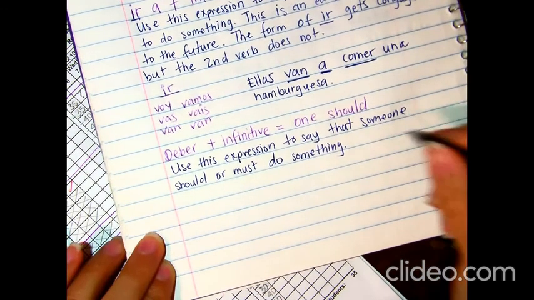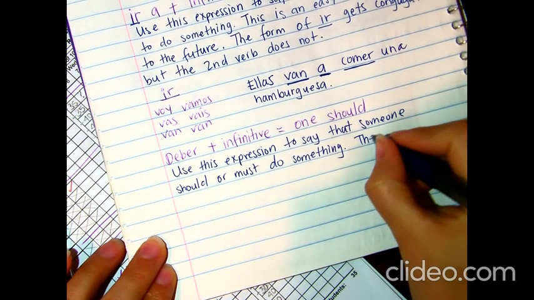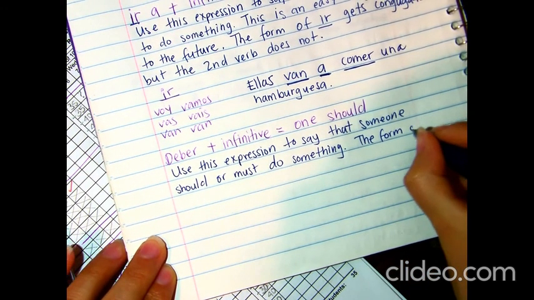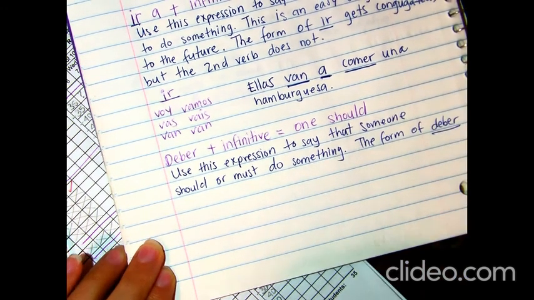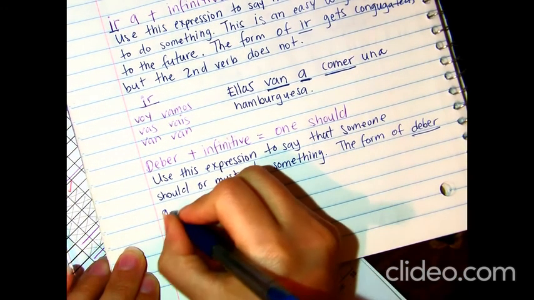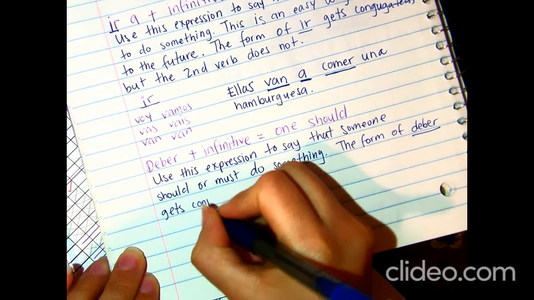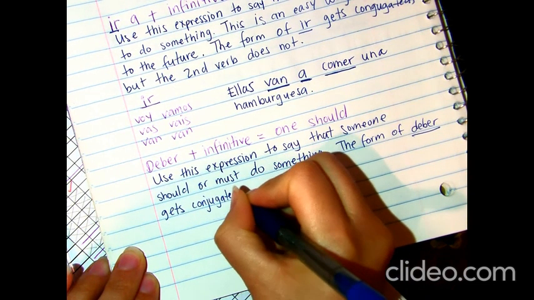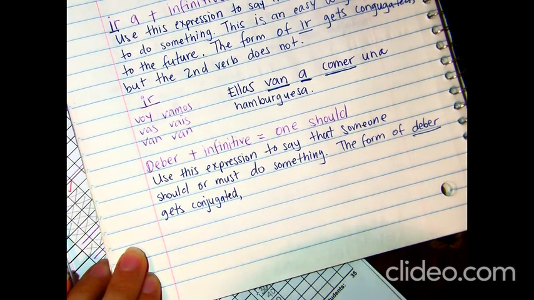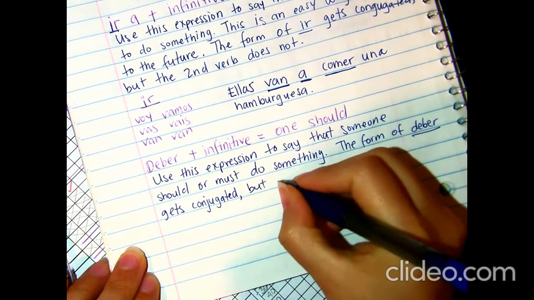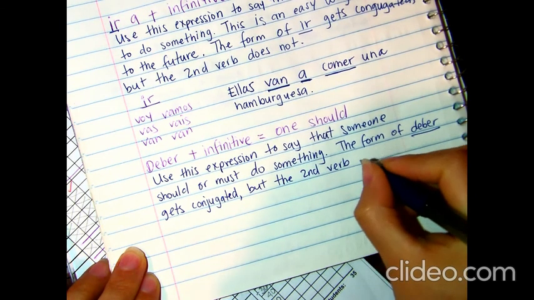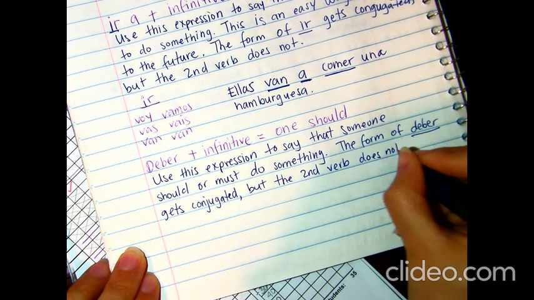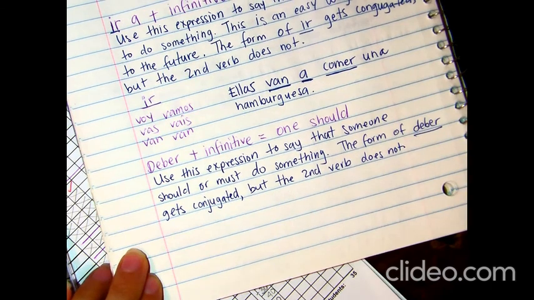Again, same thing. The form of deber gets conjugated, but the second verb doesn't. Okay, it doesn't, the second one.